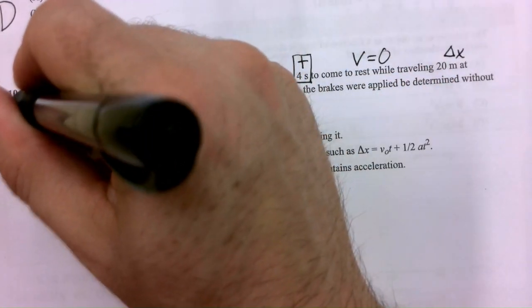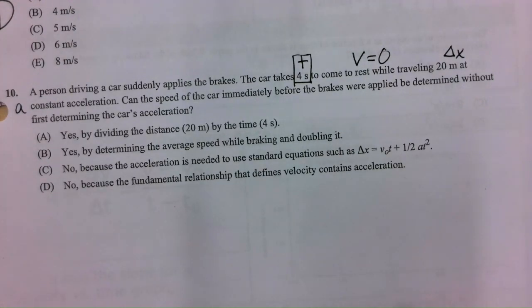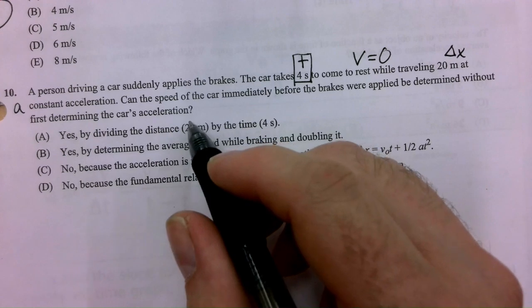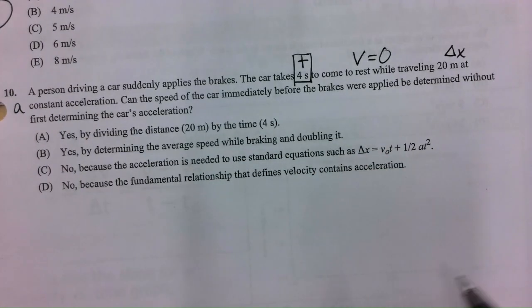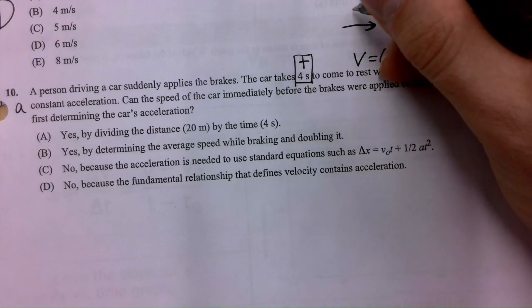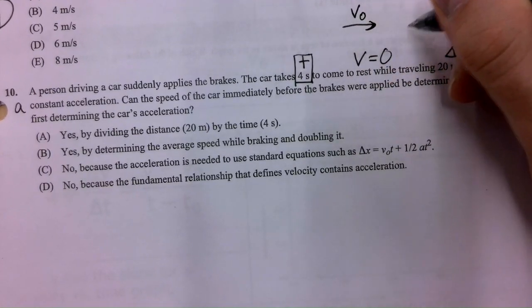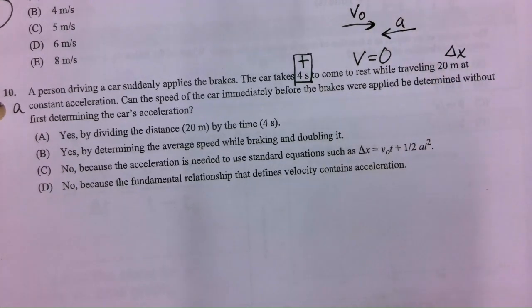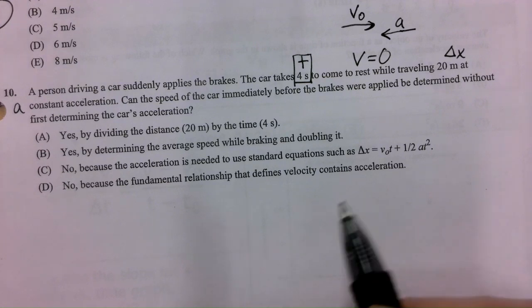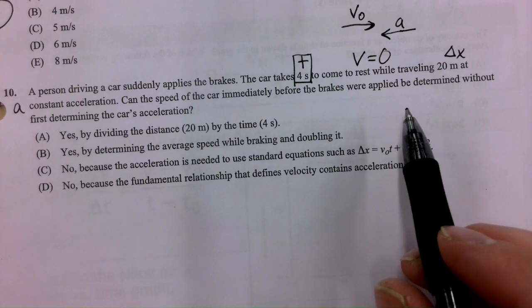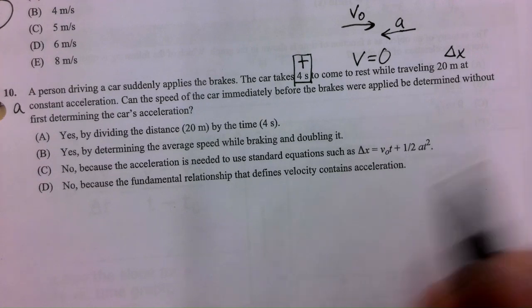and we have a constant acceleration. Can the speed of the car immediately before the brakes are applied be determined without first determining the car's acceleration? It seems like if we have a car going this way with some sort of velocity, in order to get it to slow down and come to a stop, we could figure it out if we know the acceleration. We know the acceleration is going in the opposite direction since we're slowing down. But with this information we have, we really can't directly figure out an acceleration.